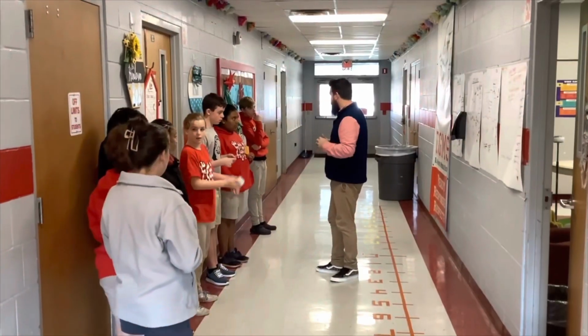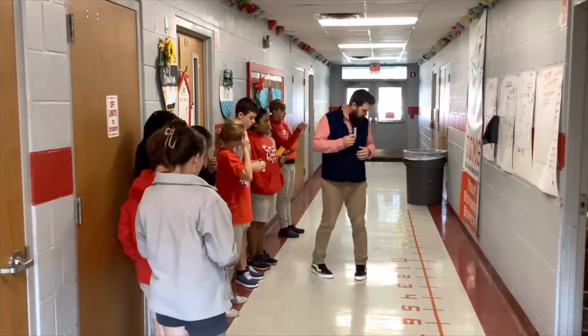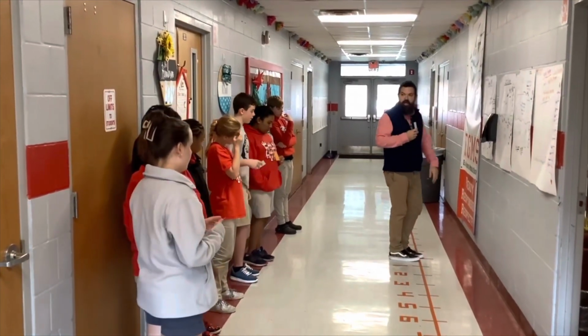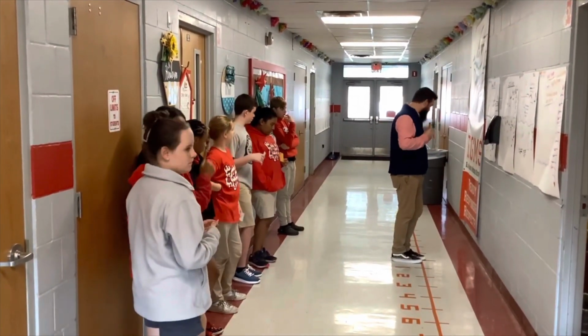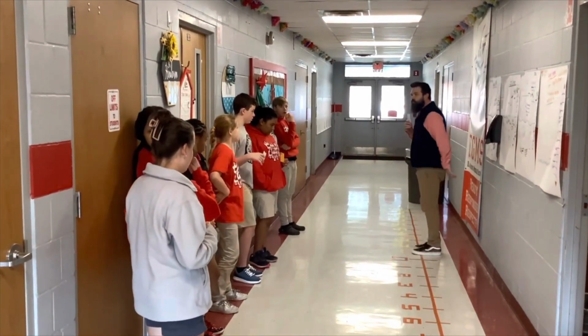Everybody has their integer. So I'm going to model the first one for you. I have -1. So I'm going to find 0, which is right here. And since I have -1, I know I have to go to the left. So I'm going to take one step. And I made it to -1.